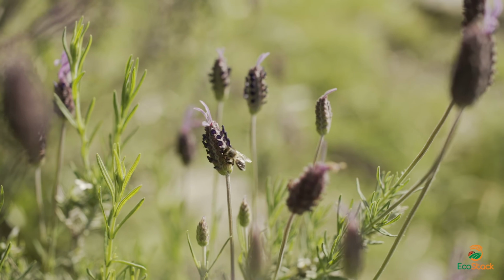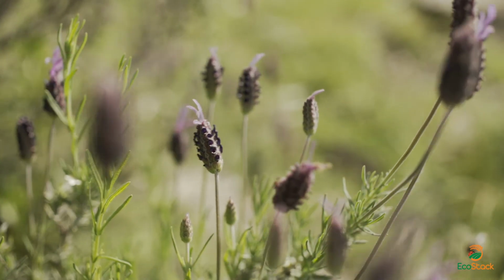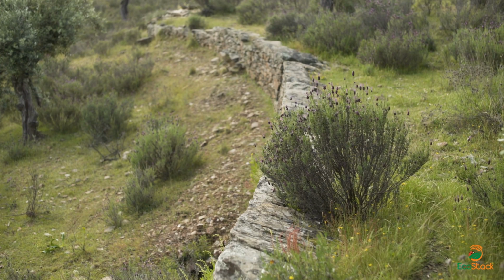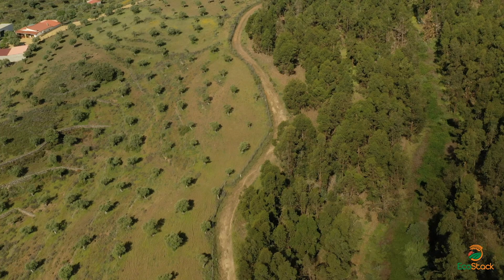And what about the influence of the landscape composition in affecting the dynamics of the pests and of the pest control agents?